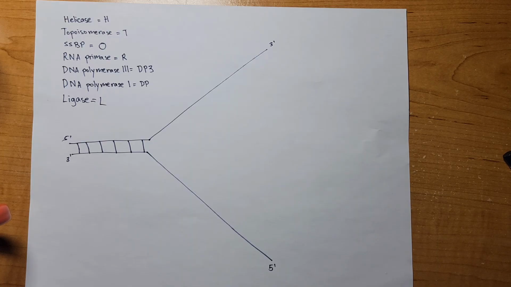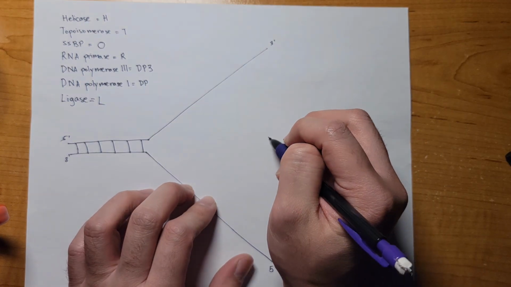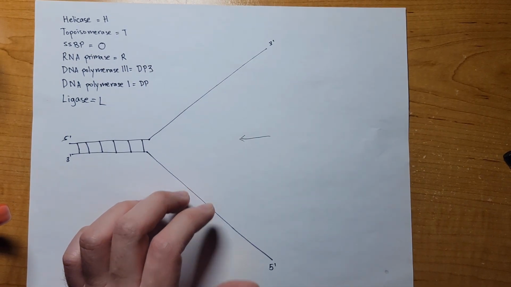Alright, so in this part of the video, I'm just going to be showing you how the enzymes work in an actual DNA replication. As you can see, I'm only dealing with one side of the replication fork because it would be the same with the other side as well, but kind of opposite. So for this one, the replication fork, the direction is going this way, right?